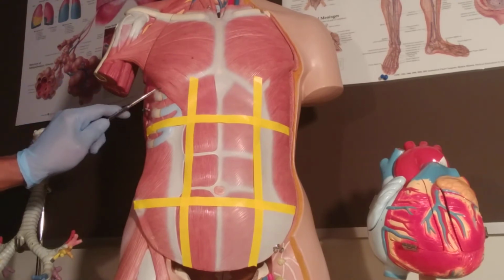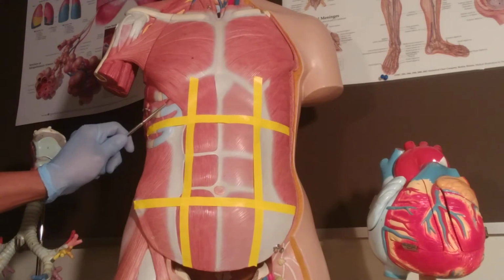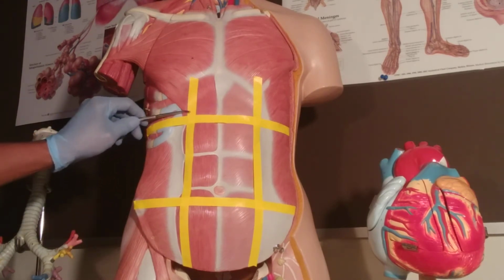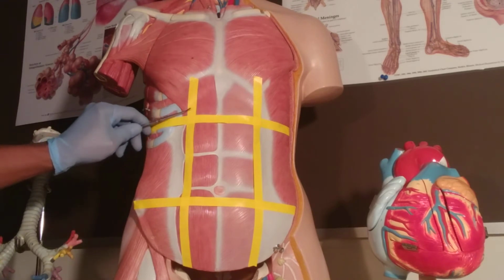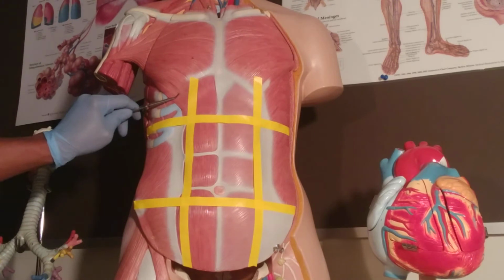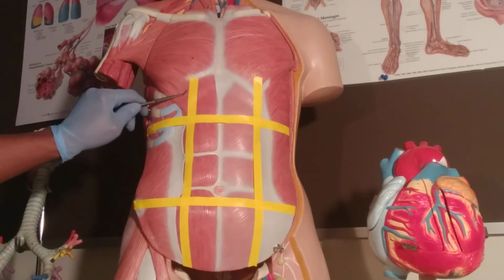These areas are identified as follows. On the right side here of the model, this is an area below the costal margins, or below the ribs, and is known as the right hypochondrium or right hypochondriac area.